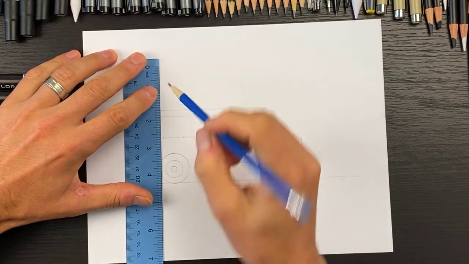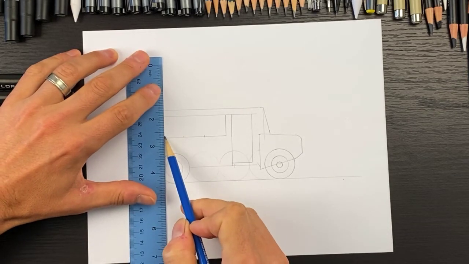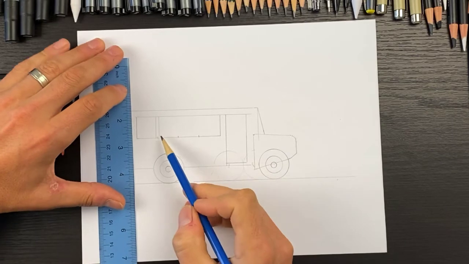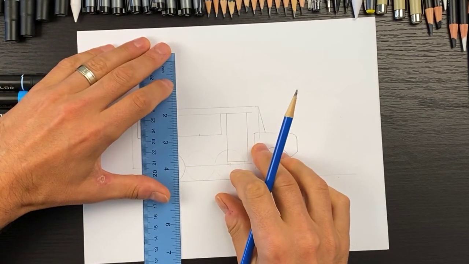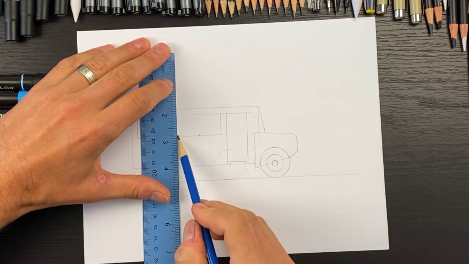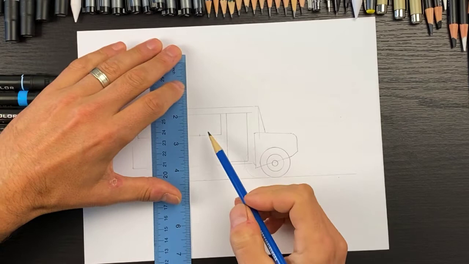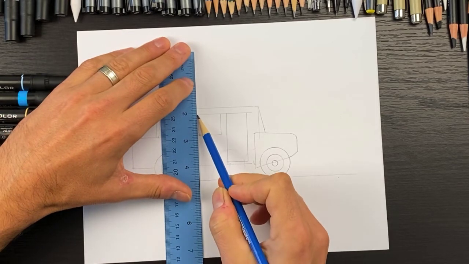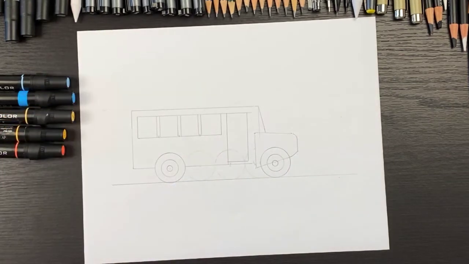And then what we'll do is we can draw a line up from there, but we'll go on either side of it, because there's going to be like a little sheet metal that the window is kind of being held in by, the sheet metal of the bus itself, right? It's just like spaces in between, just like that. There we go. So we have 4 windows.